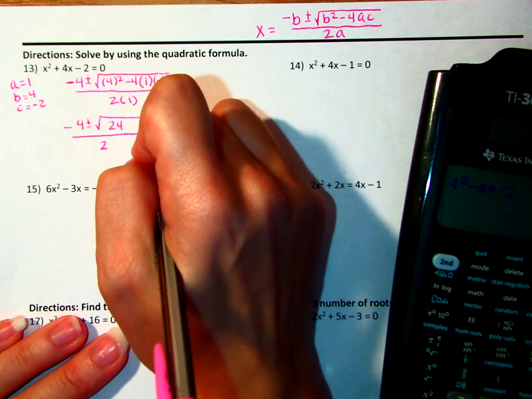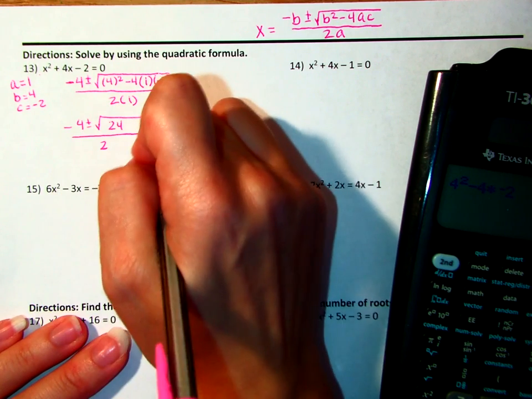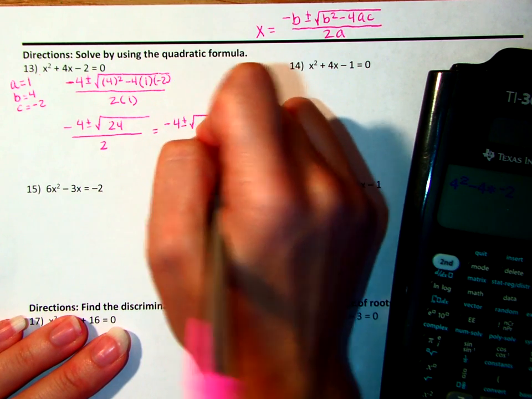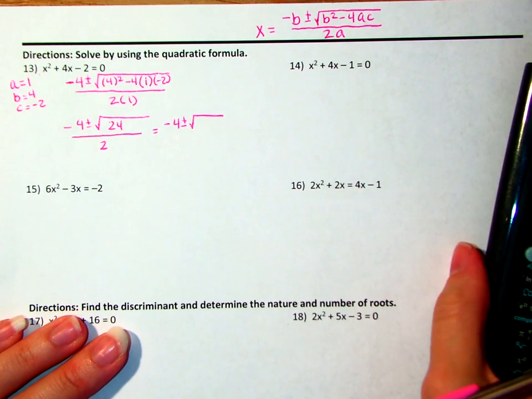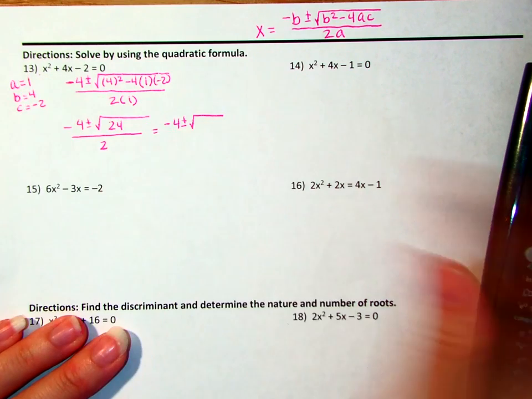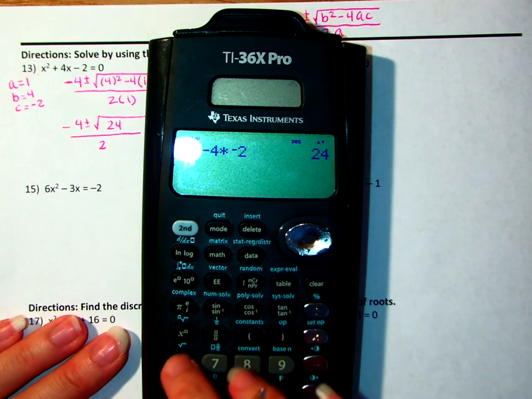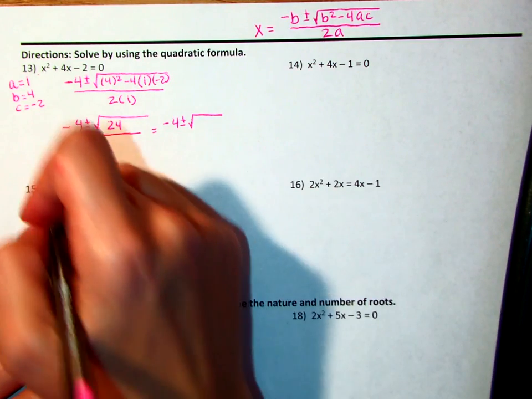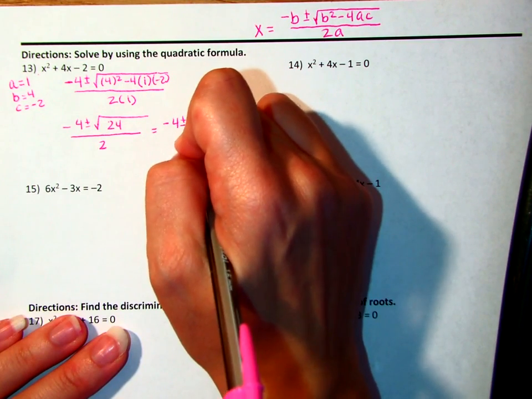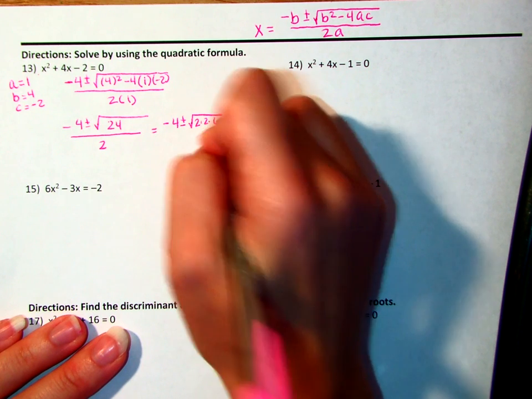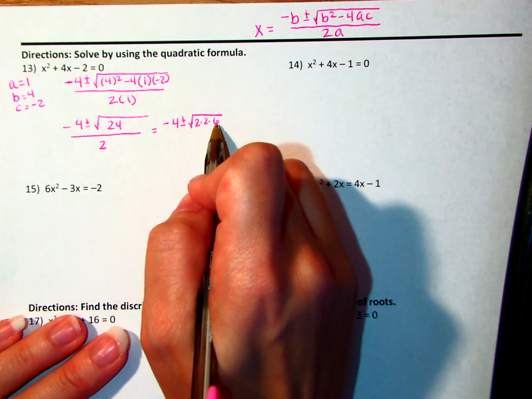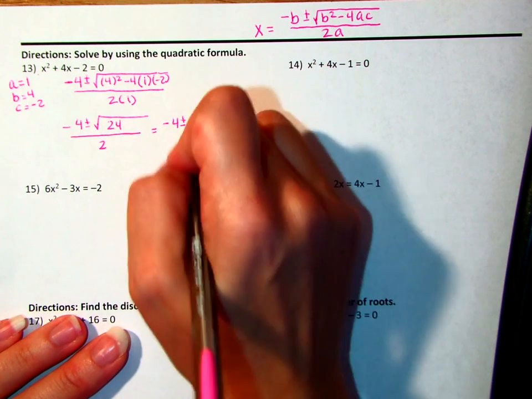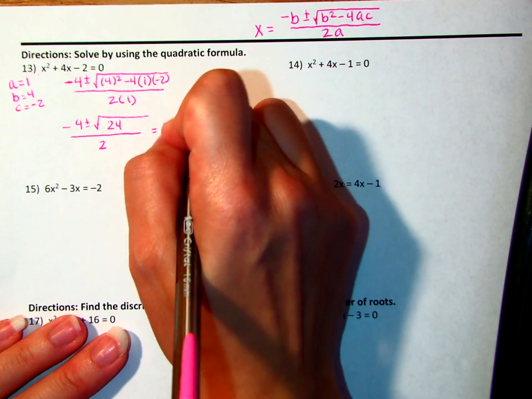So now we want to clean this up a little bit more, and I'm going to go ahead and simplify the square root of 24. So it's negative 4 plus or minus the square root of, remember we want to do the prime factorization of 24. Your calculator will do that, so if you do second square root and you put 24, it'll give it to you, which is 2 square root of 6. But if you didn't know that, the prime factorization would be 2 times 2 times 6. 2 times 2 is 4 times 6 is 24. You can make that from a factor tree doing it from 24. That's a twin, so it would come out.